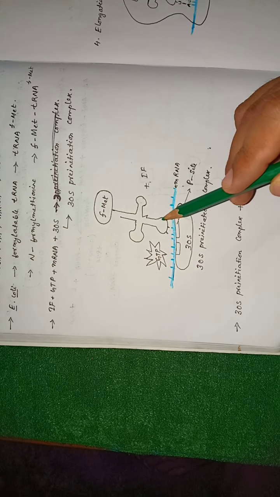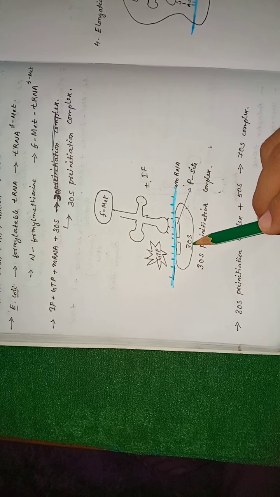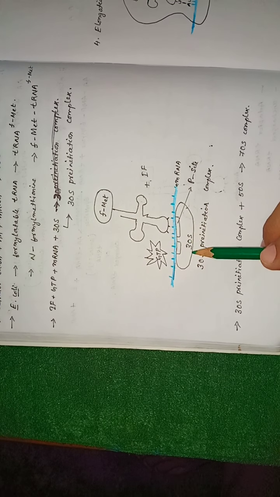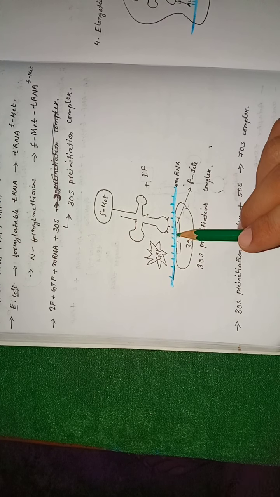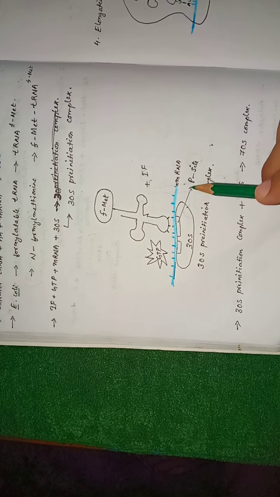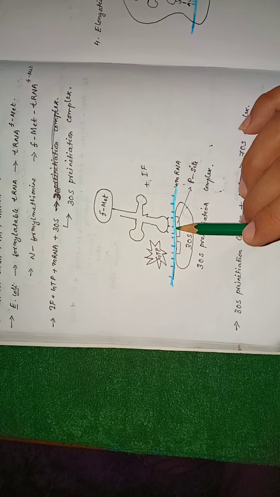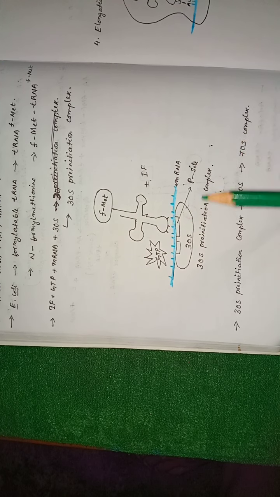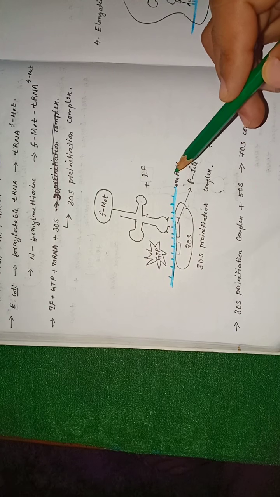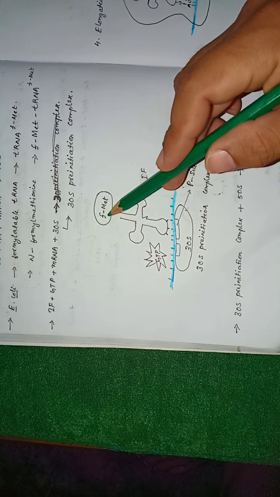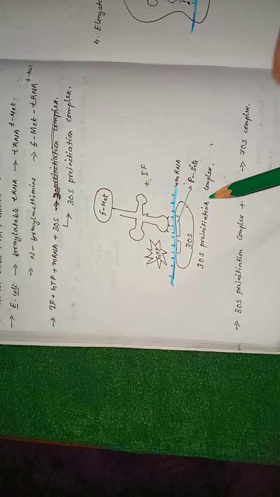This tRNA will be joining to the P site of the 30S ribosome. These ribosomes have two sites, the P site and the A site. The P site is also called the peptidyl site, and this P site carries out the function of attachment of the tRNA. Now these 30S ribosomes together with the mRNA and the tRNA with fMet together form the 30S pre-initiation complex.